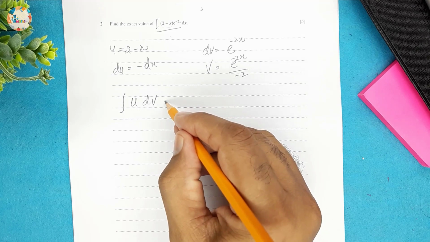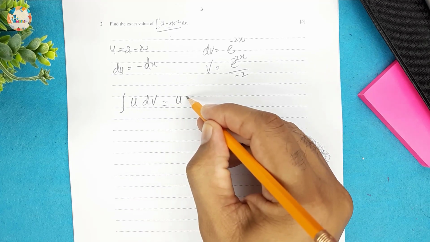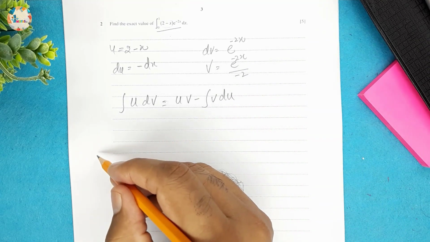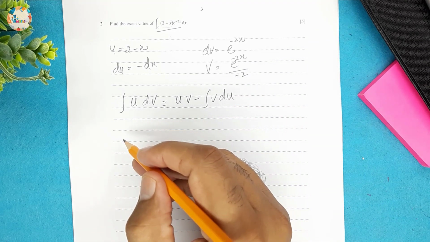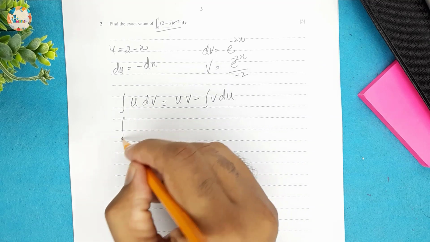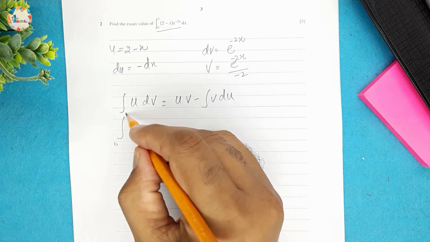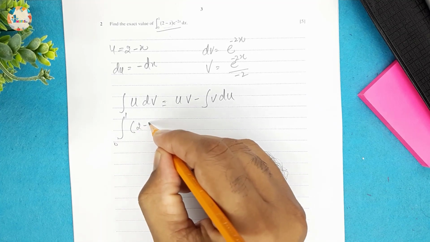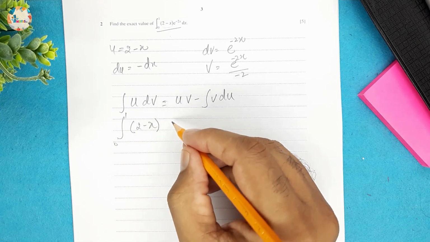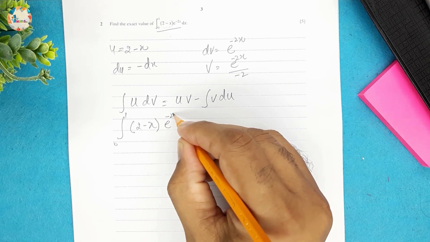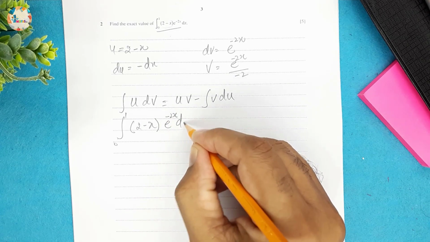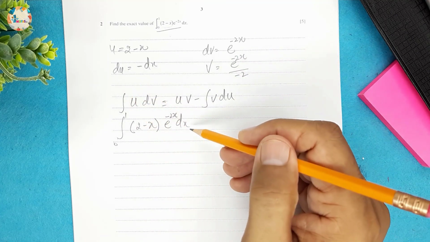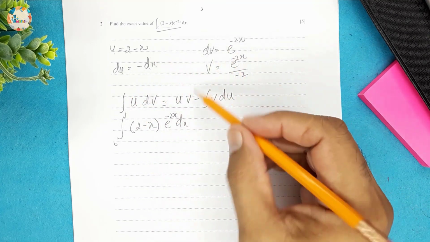This one will be equal to uv minus the integral of v du, and we can integrate this from 0 to 1. u is 2 minus x, and dv is e raised to minus 2x dx. So this is what we have written in the form of u and dv.